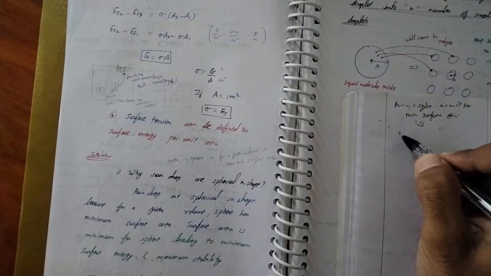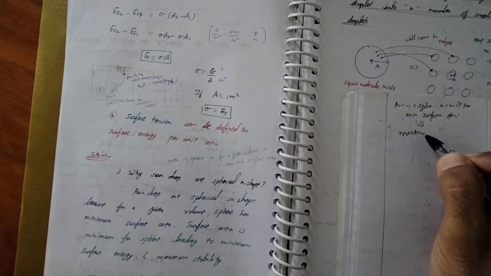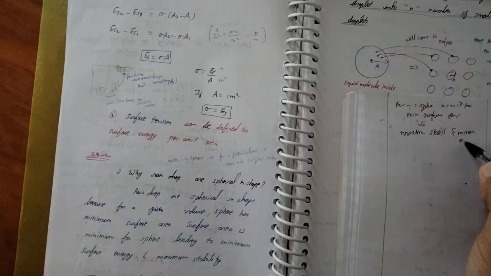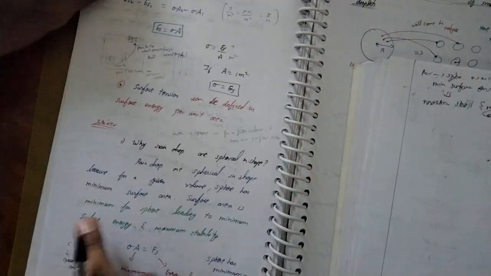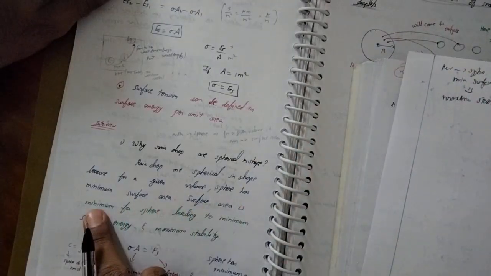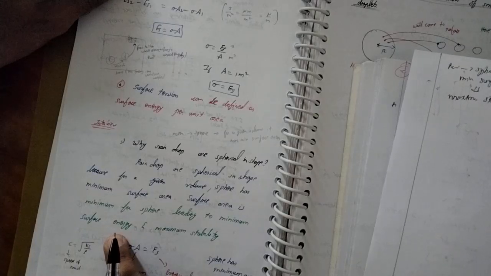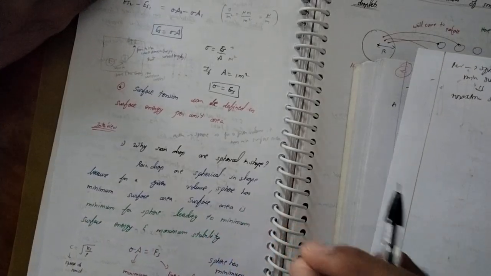It has higher maximum stability and minimum energy. As the energy is minimum, it means the surface area for the rain droplet is minimum, so it leads to the minimum surface energy as well as maximum stability. So that's why this rain droplet is so stable in structure.